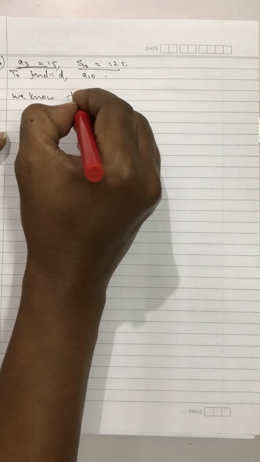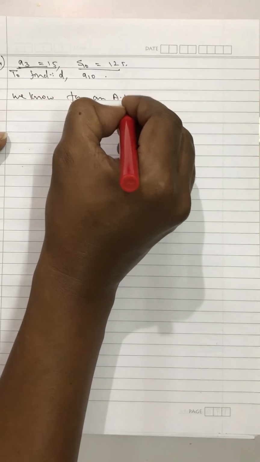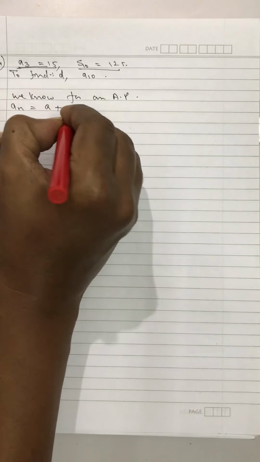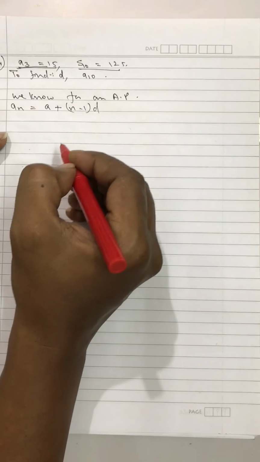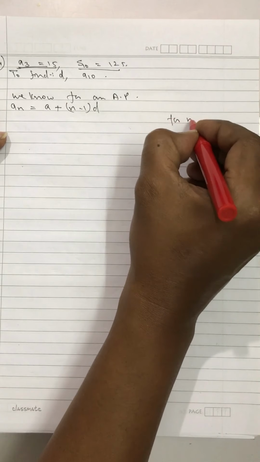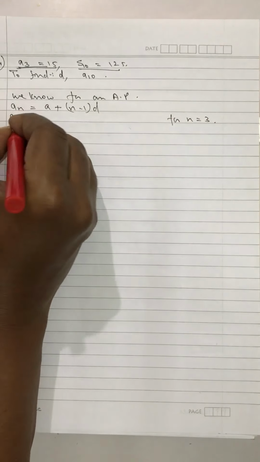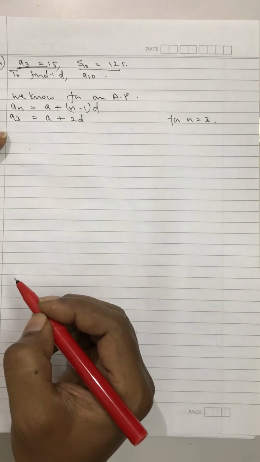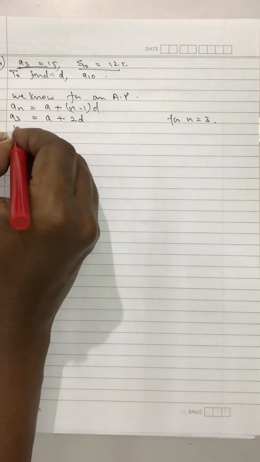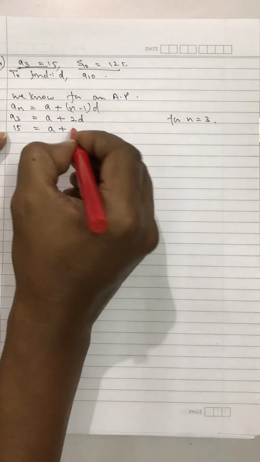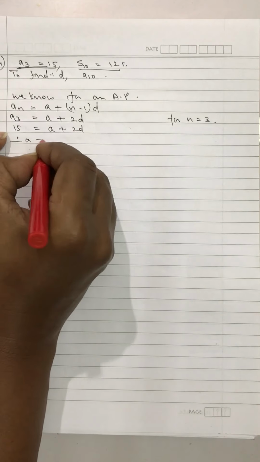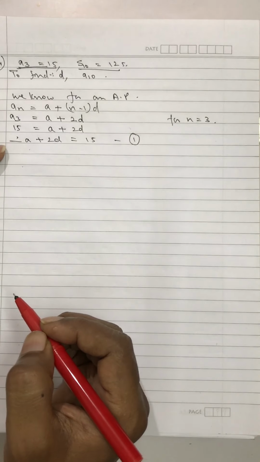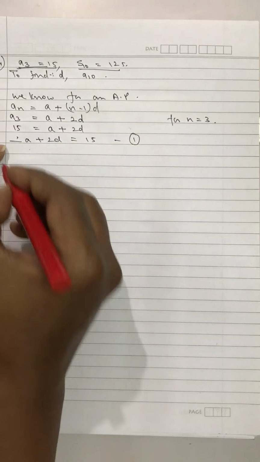We know for an arithmetic progression AN is equal to A plus n minus 1 into D. So for n is equal to 3, A3 is equal to A plus 2D we will get. A3 is what? 15. Therefore A plus 2D is equal to 15. This will be our first equation. Two are unknown. Now we will use the other one.